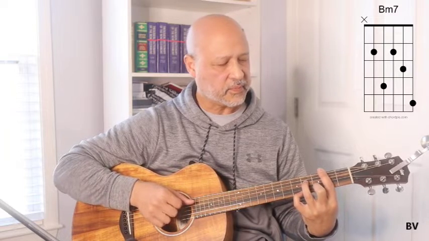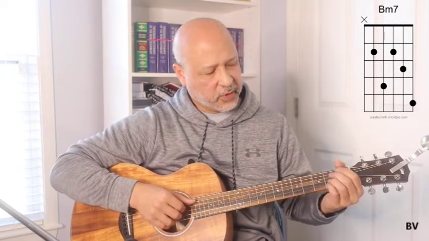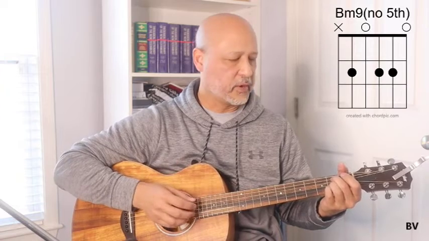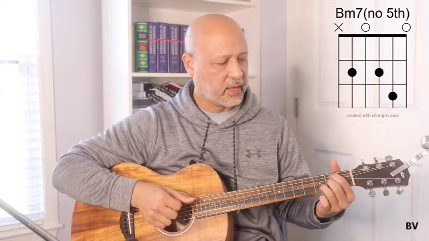I can add that 7th but put it here on the 5th fret. Or here's another form. Very odd, right? But it's a form of B minor. Maybe there. Let's just see how it turns out.